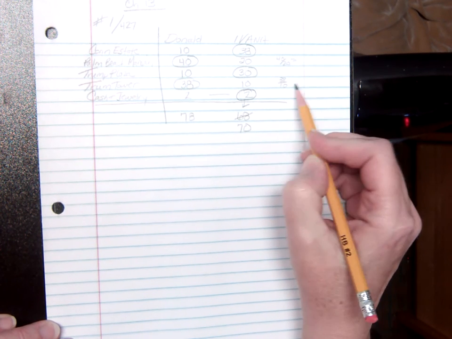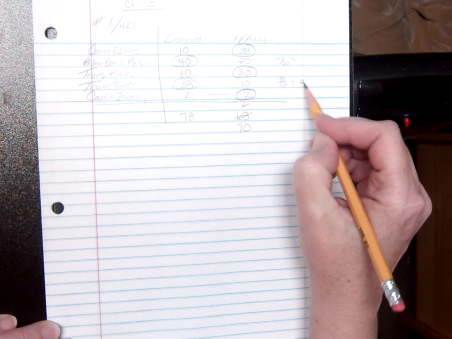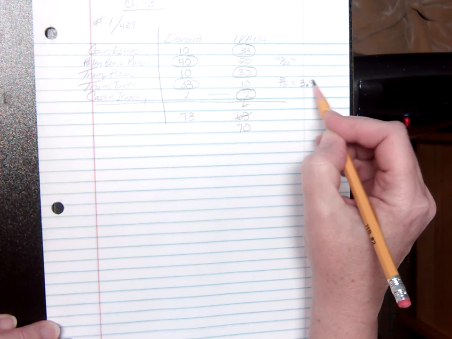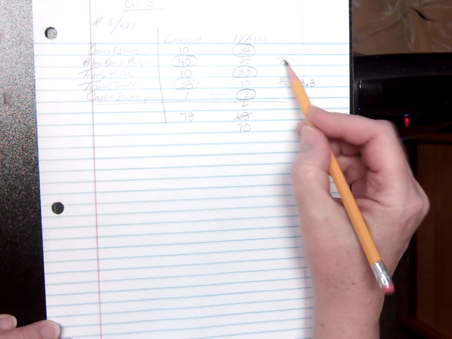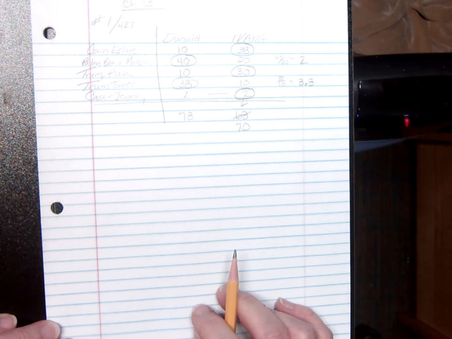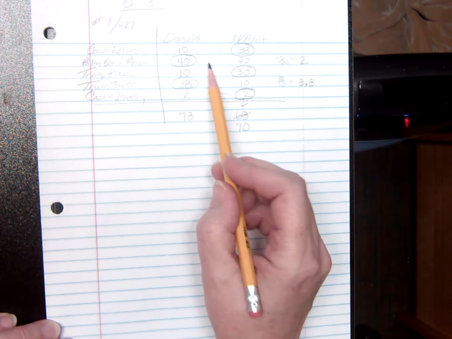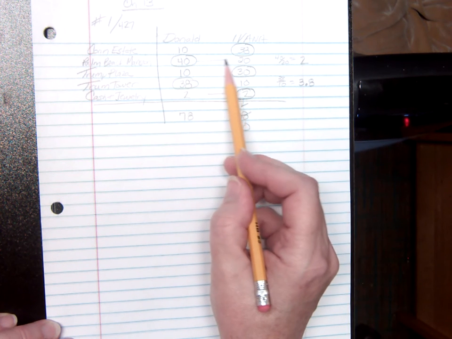Now, again, you can use a calculator for this, but we can see 38 over 10 means we just move the decimal back one place, so it's going to be 3.8. And 40 divided by 20 is 2. This then tells us that we're going to have the allocation be the Palm Beach mansion.